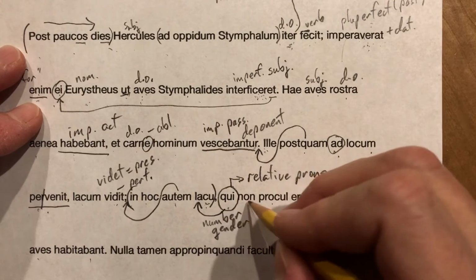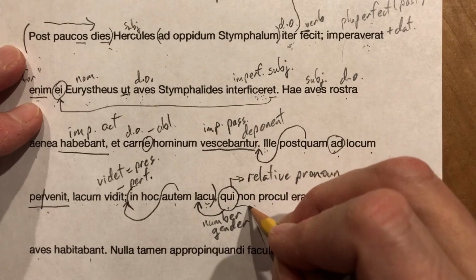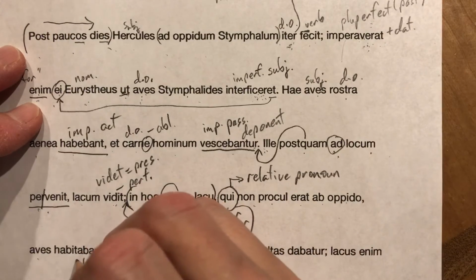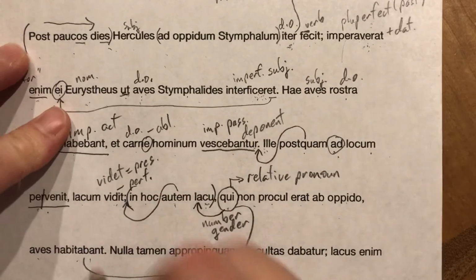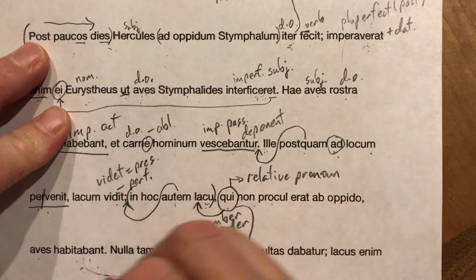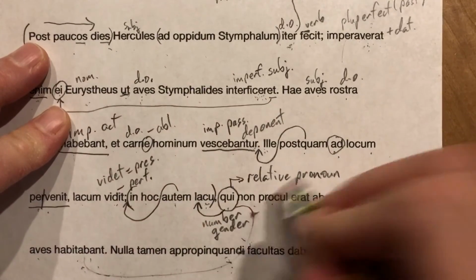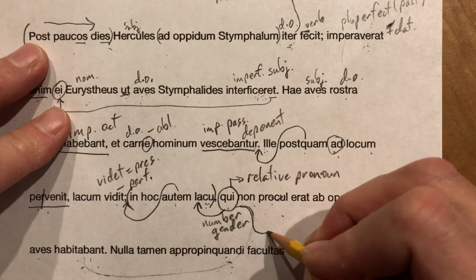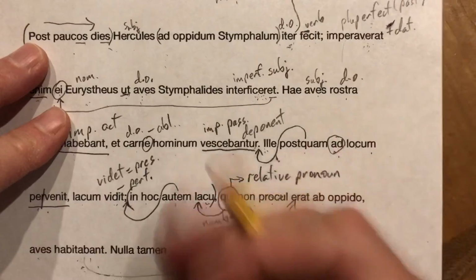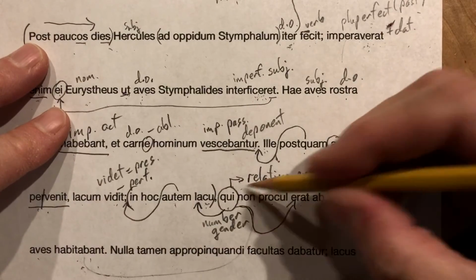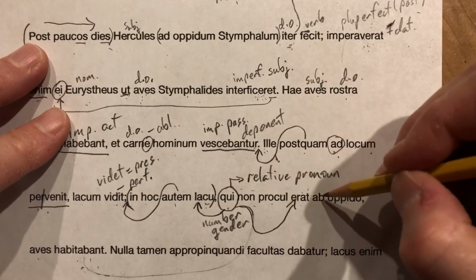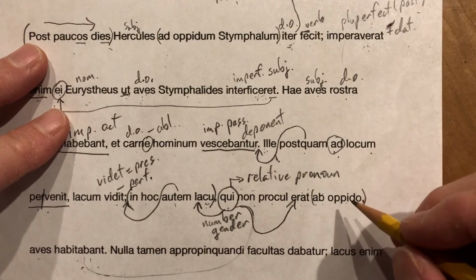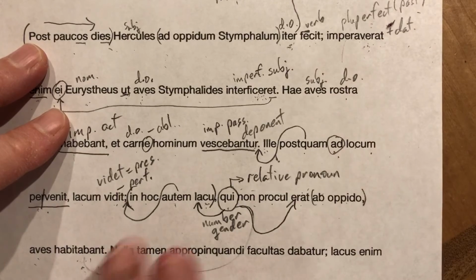How am I going to do this now? Of this verb. Oh no, excuse me. Scratch that. It is the subject of this verb. Qui erat, which was not far from the city. Prepositional phrase there. Beautiful. The birds were living.